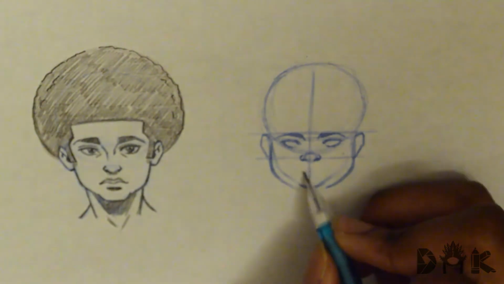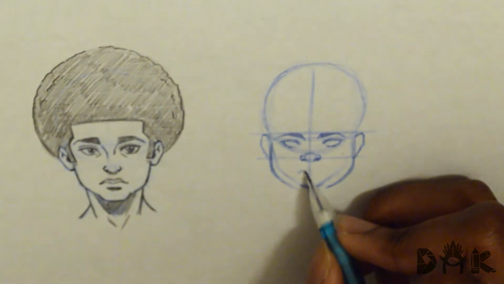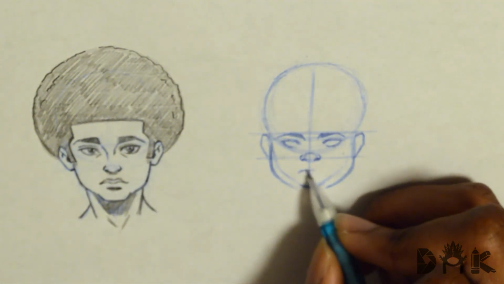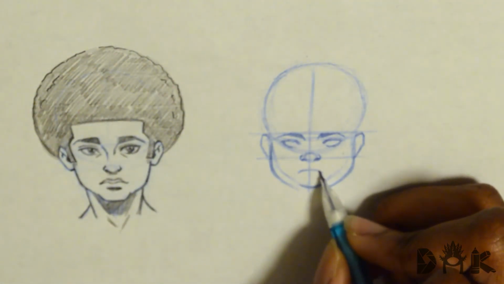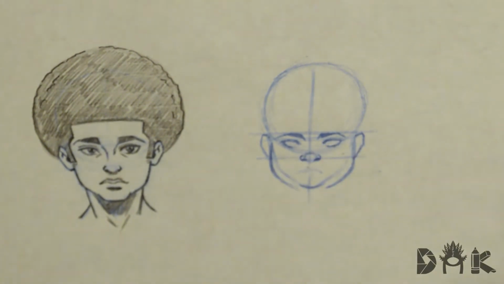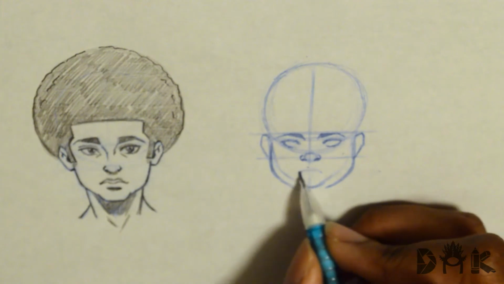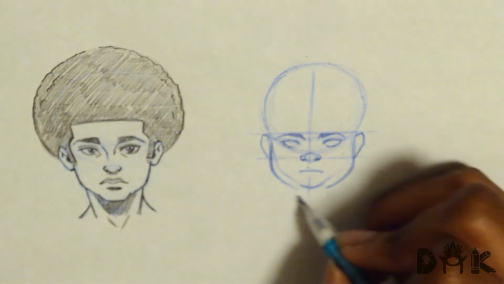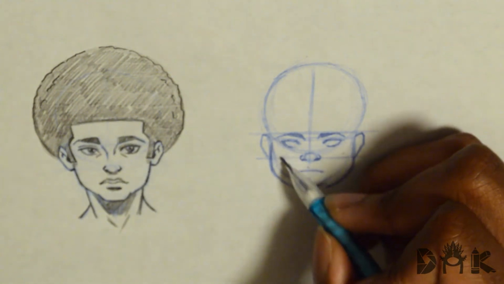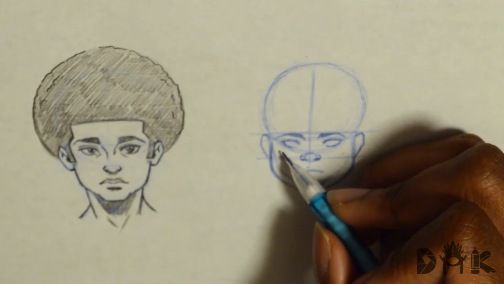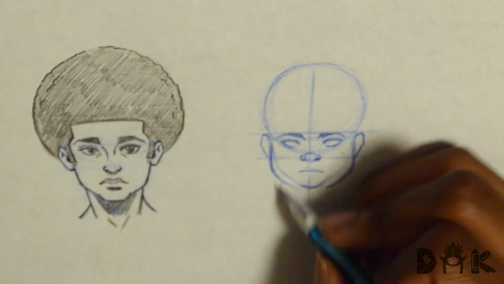Right. Just a little line for the indication of the mouth. And then for the neck now, just like I said before, it should be aligned with the edge of the eyes.